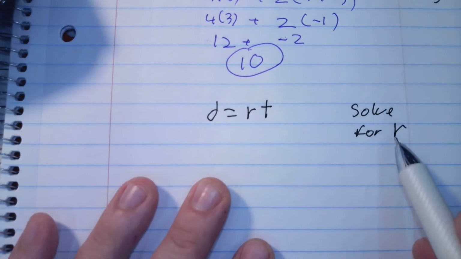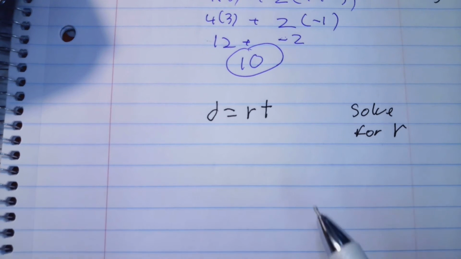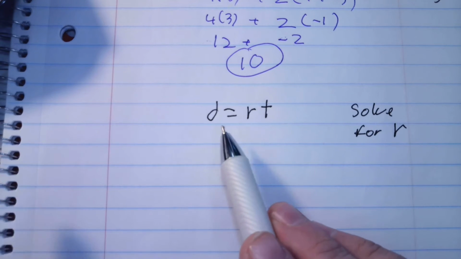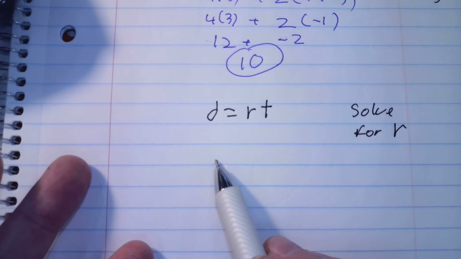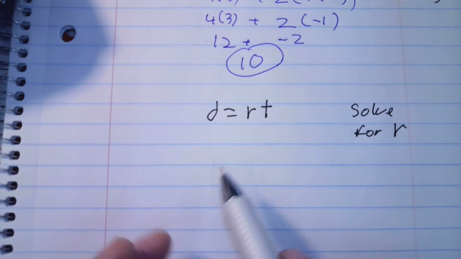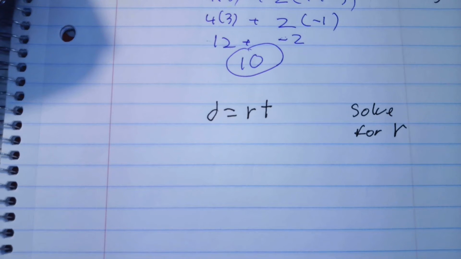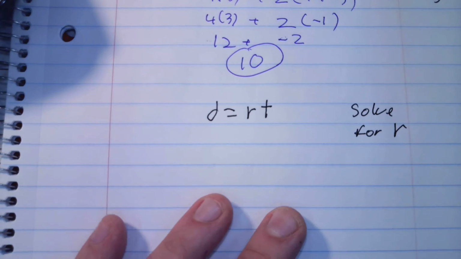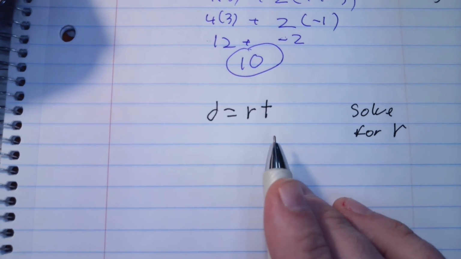Okay, so in this case, we're going to solve for r. And the purpose of solving for r is, let's say we had 100 problems to do. Each problem gave us the distance and the time, but I want to solve for r. I don't want to do algebra every time. I would do algebra once and then just plug it in to get the answer. And that's what we're going to do here. We're going to do the algebra once and rewrite it and create a new equation, a new formula.